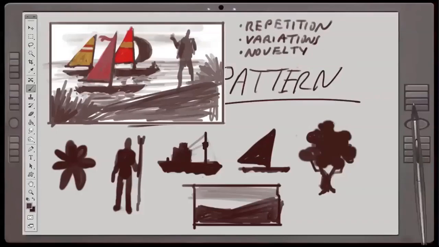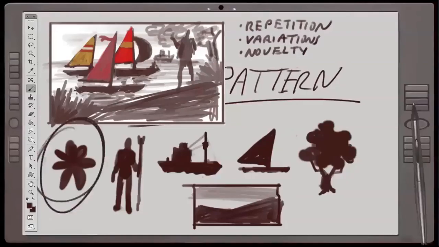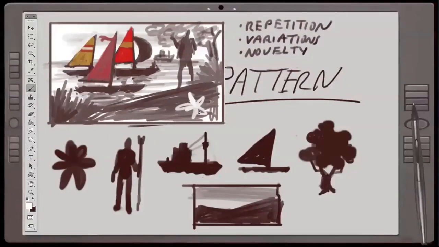If I wanted to introduce even more shapes, like the tree, for example, and let's say I add it back here, like this. So now I have a tree shape. And then maybe this boat here in the distance. Now I have yet another shape. And then maybe this flower here. Maybe add that over here. So now I have an additional shape.